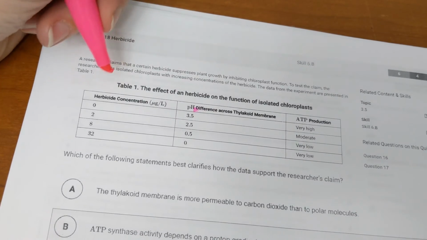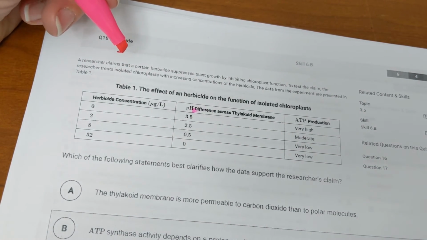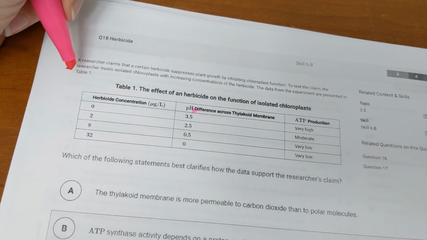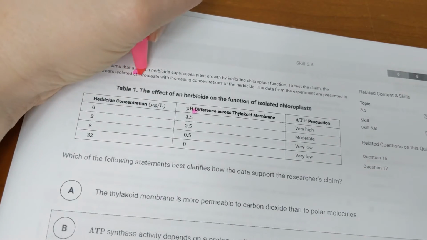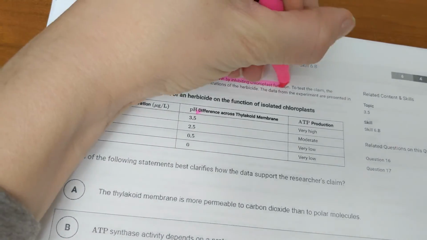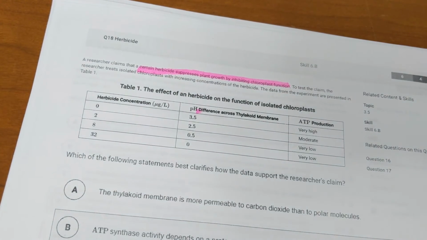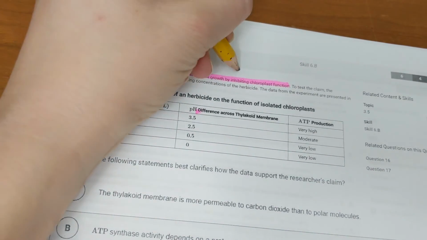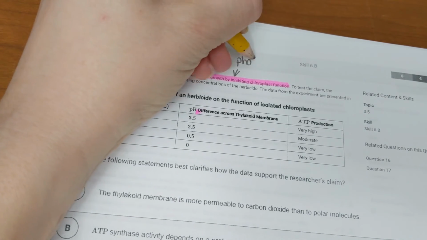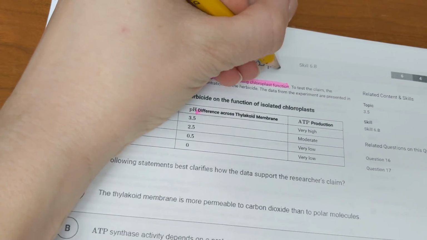If we're going to justify a claim or support a claim, we need to understand what the claim is. So a researcher claims that a certain herbicide suppresses plant growth by inhibiting chloroplast function. If I'm inhibiting chloroplast function, that's going to be photosynthesis. I don't know which part yet, but that's what my table is going to help me with.